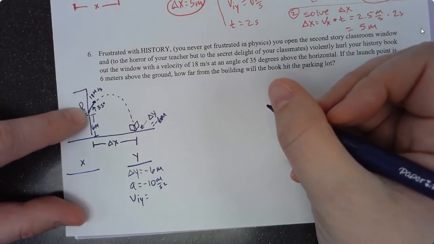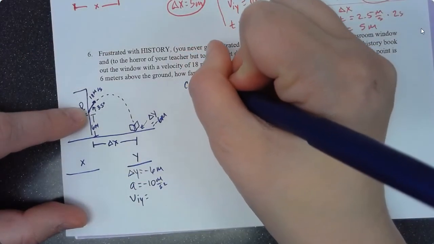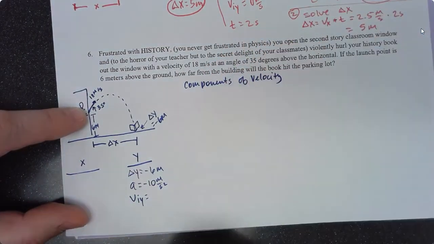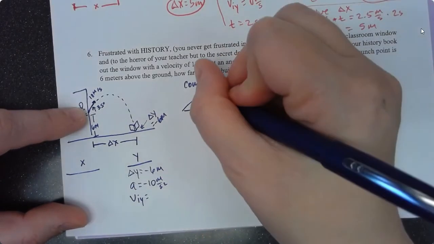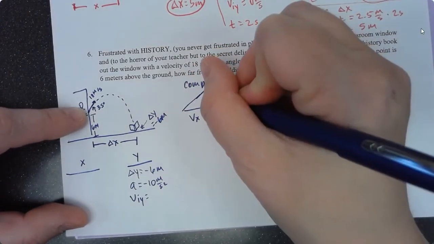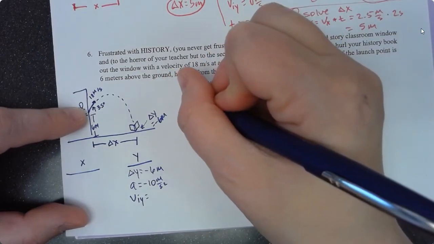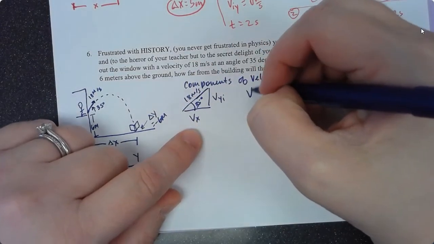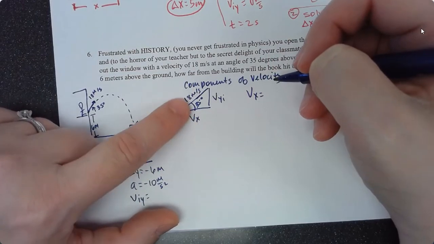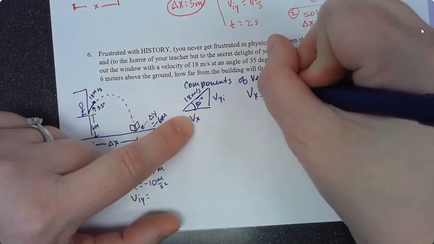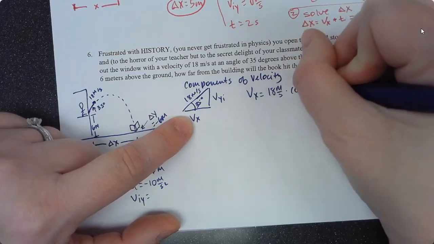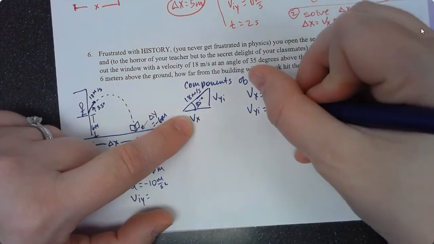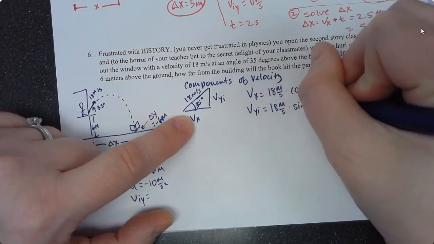So over here with our initial velocities, our components of velocity. Here's what a triangle looks like. Right, here's our horizontal velocity. Here's our initial vertical velocity. We've got 18 meters per second and an angle of 35 degrees. So our horizontal velocity is going to be that cosine relationship because it's the adjacent angle and the hypotenuse. It's going to be 18 meters per second times the cosine of 35 degrees. And our initial vertical velocity is going to be 18 meters per second times the sine of 35 degrees.